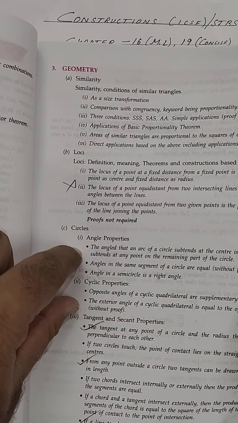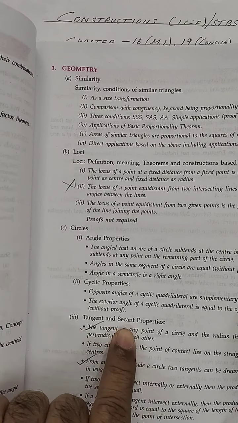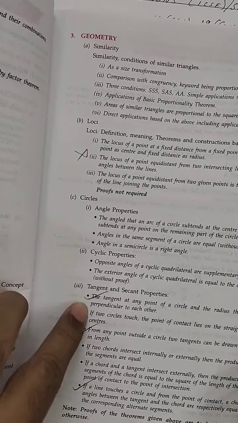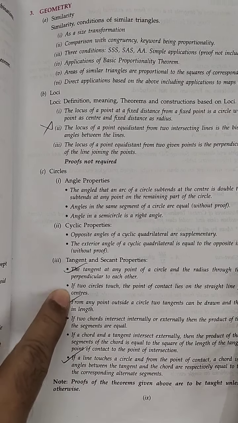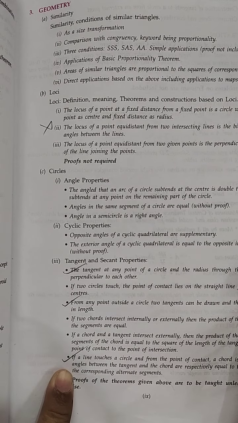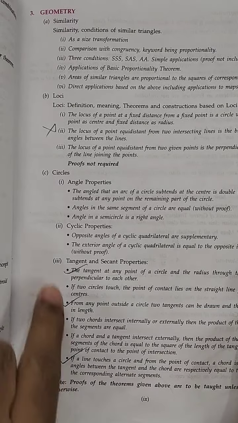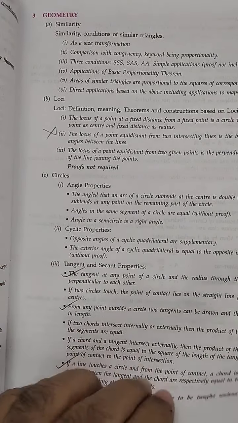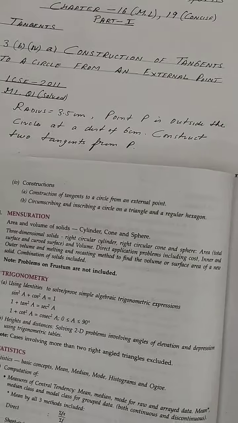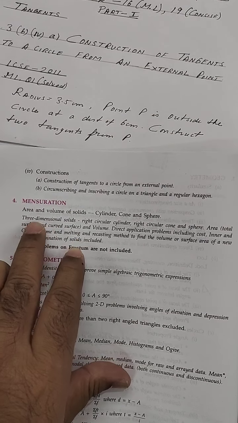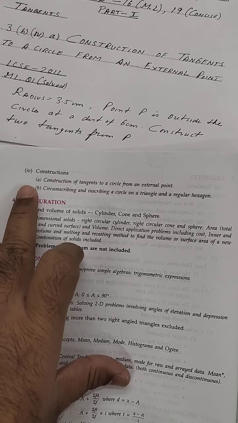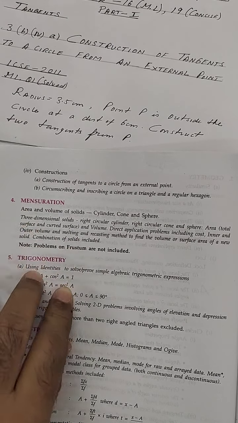Here I have 2 videos, and 3, 4, 5 are on tangent and secant properties. Out of the 6 theorems we had, the ticked ones are there in the reduced syllabus now. This is what I am doing, which is part 4, 3B part 4.